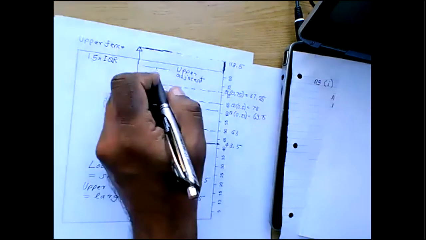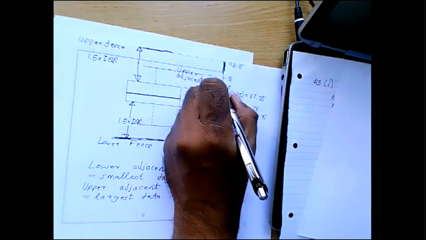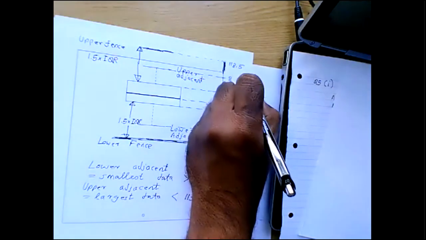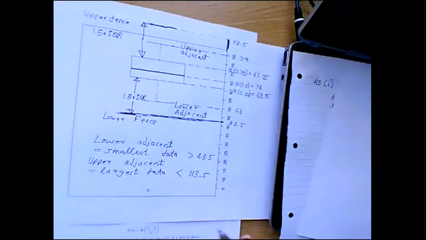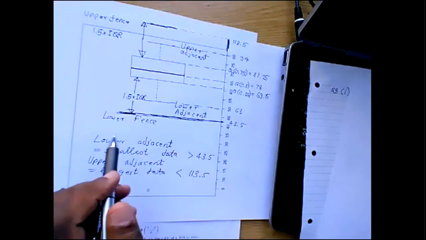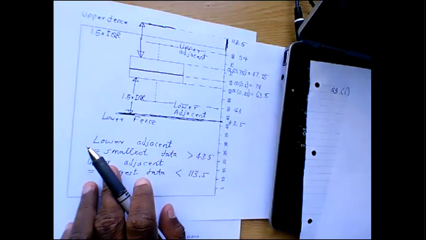And the upper adjacent, which is this one, the upper adjacent will be 94 somewhere, right? Okay. Okay, I think you're right. I think there's something wrong with the scale of the y-axis. I think maybe I didn't do it correctly. I apologize for it. Okay, but this is how it should be. I hope you followed what I'm talking about.